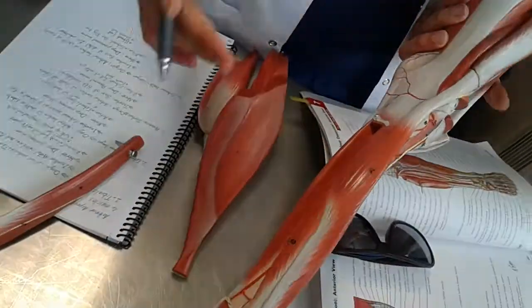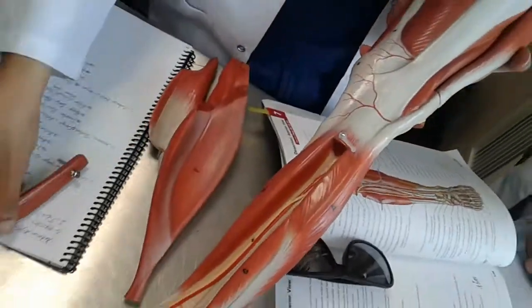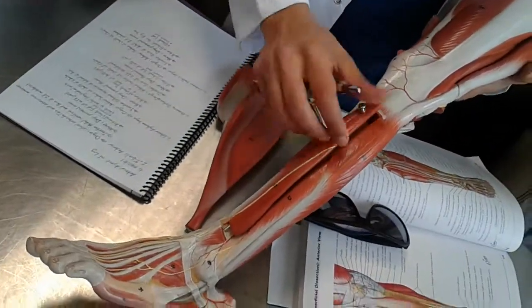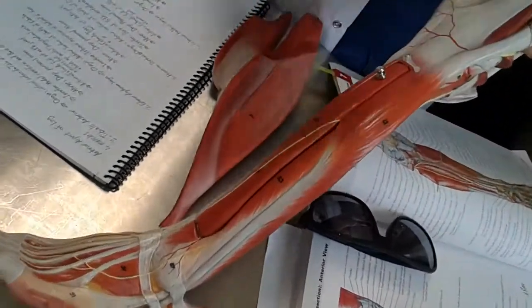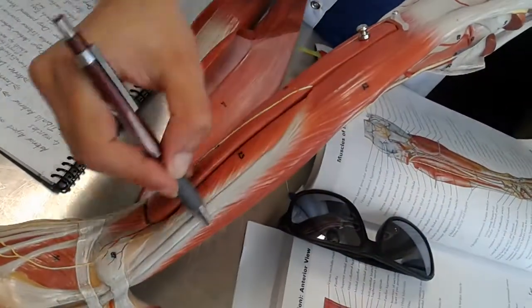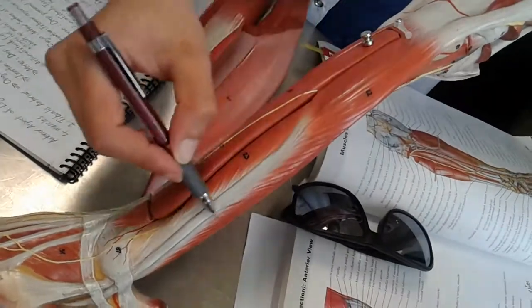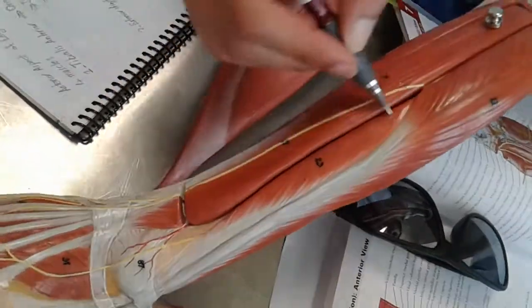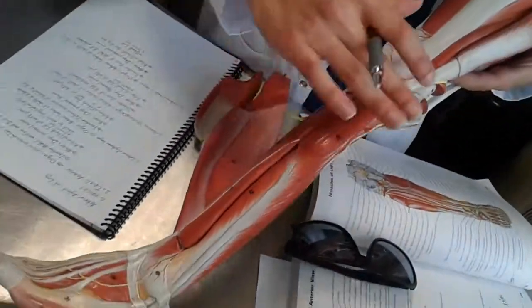From the lateral side, we have just two muscles. The first one is the peroneus or fibularis longus. This one, fibularis, peroneus longus, and this is the brevis. This is the brevis. This is the longus. This is just the lateral aspect of the leg.